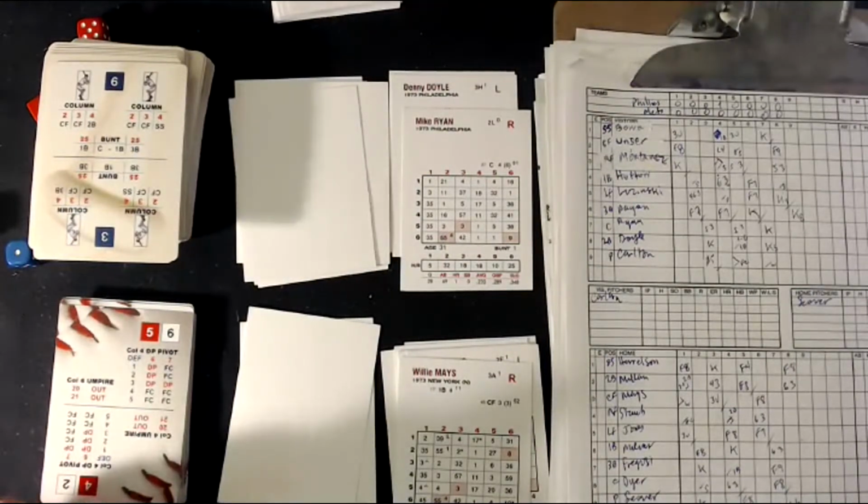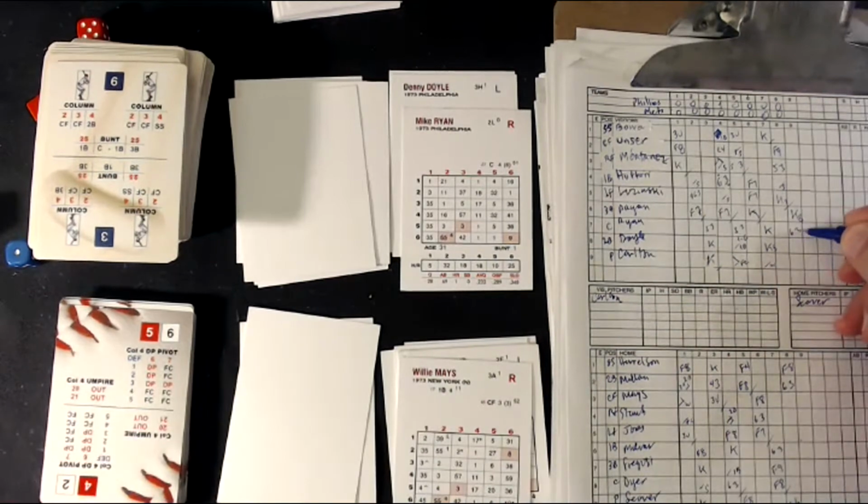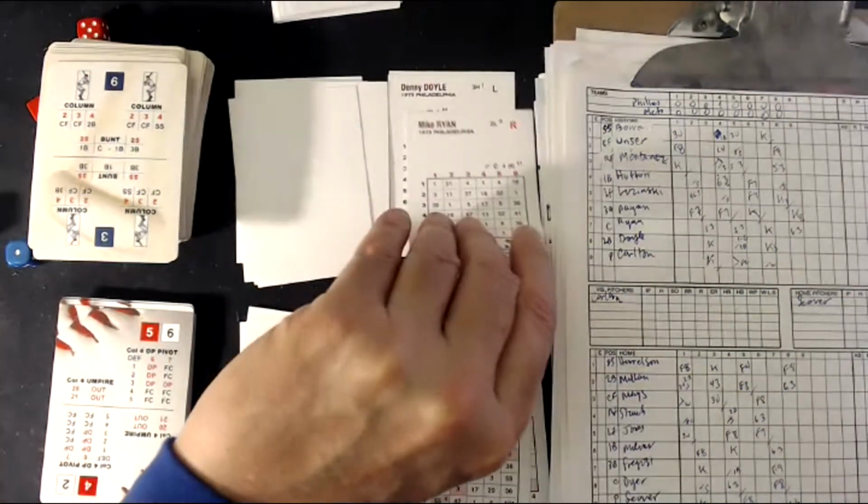Mike Ryan. It's a 5-6, and that's a 1. And then a 5-6 again is a 4. 5-4, and that's a chopper hit to the shortstop. He better hurry. Grabs it, fires to first in time. Nice play by Buddy Harrelson.